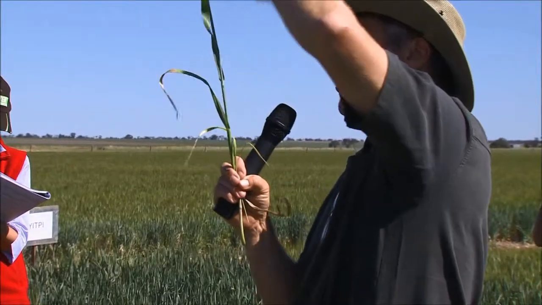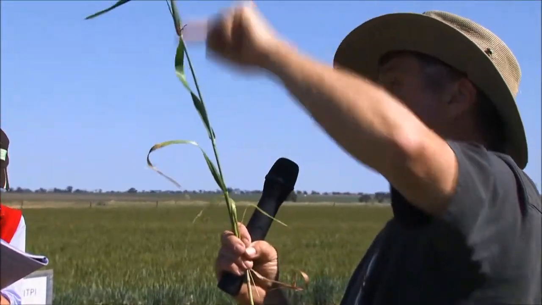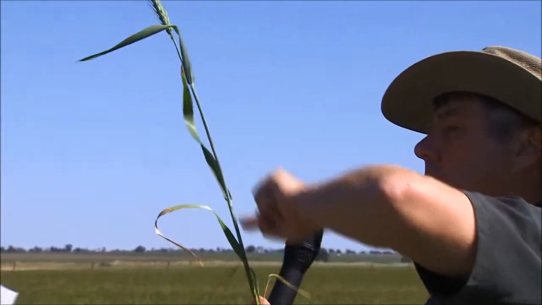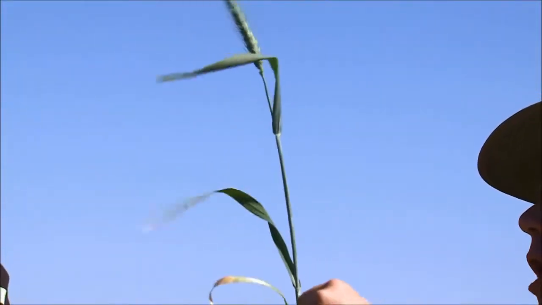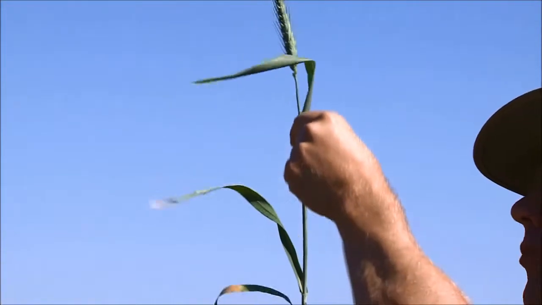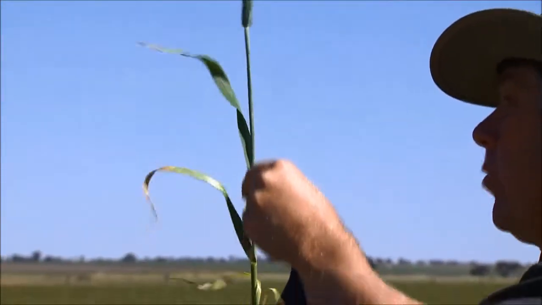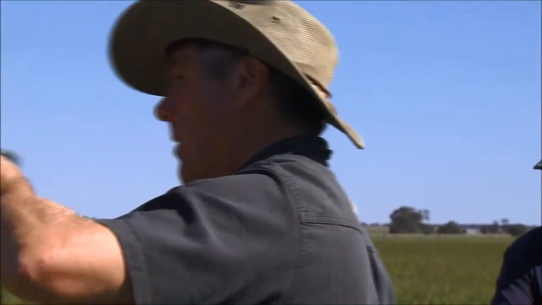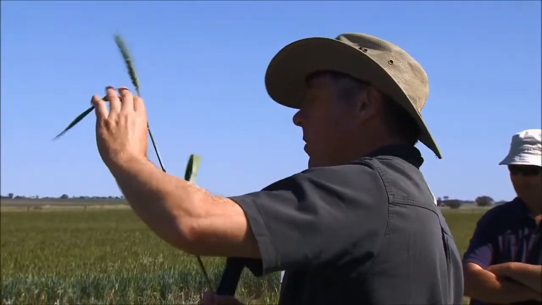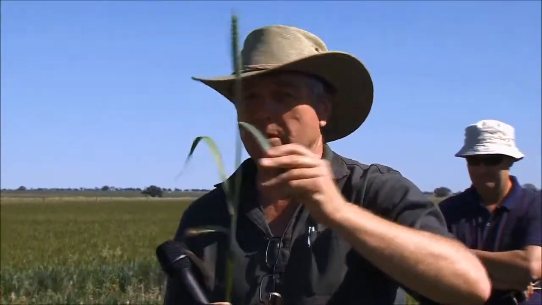Those solar panels are responsible for the majority of the yield, along with the leaf sheaths, or the stem, if you want to call it the stem, but remember that's the only true part of the stem. The peduncle. Thank you. The peduncle. Do not get stem rust on your peduncle.